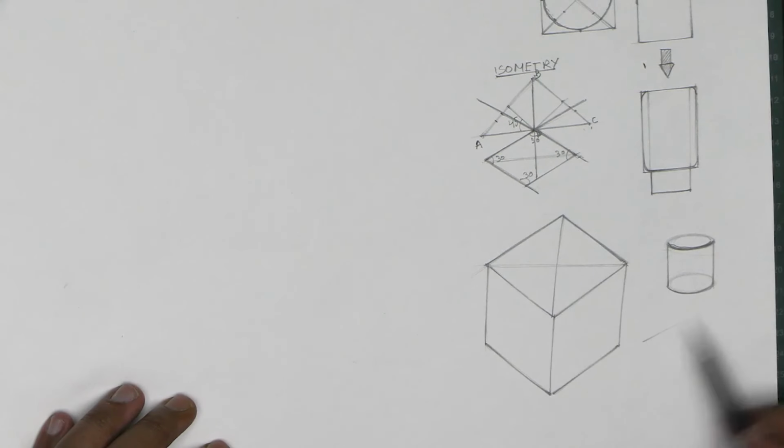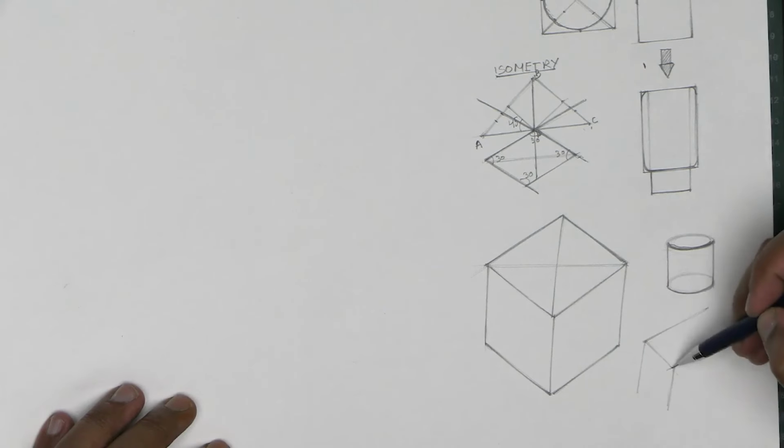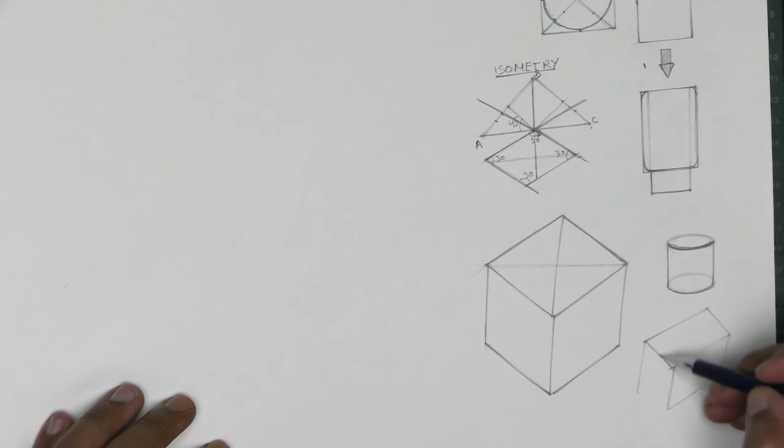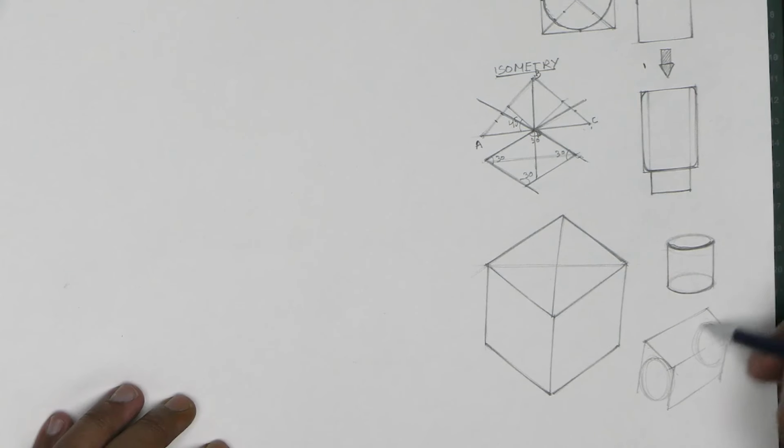Then make a line towards this side and make a line towards this side. Push this down and push this down. Push this over here and push that over here. Push this over here and push that over here. And make a curve towards this end. And make a curve towards this other end. Join the vertices and practice these kinds of figures first.